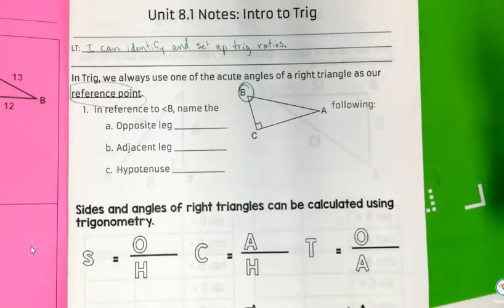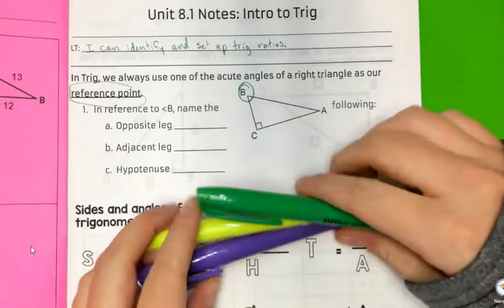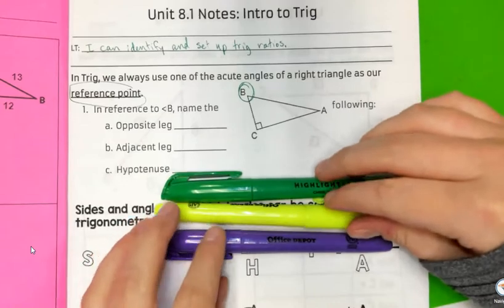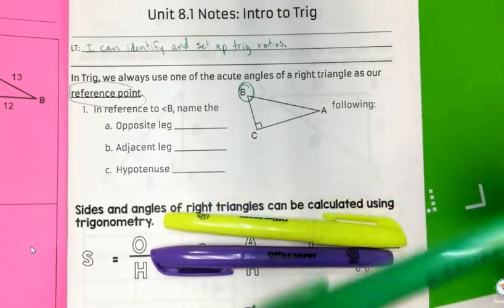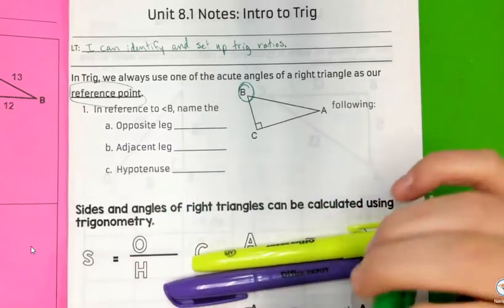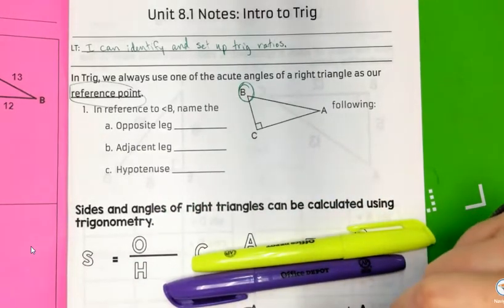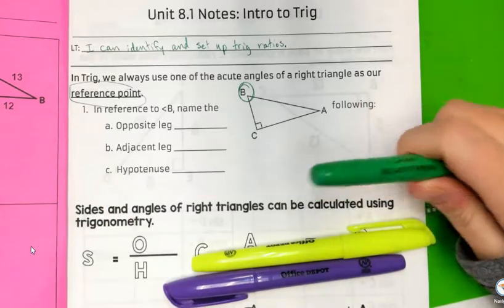And then what I will do is each one of these I'm going to have as a different color. My opposite, my adjacent, and my hypotenuse. So how do we go about that? So we're going to start with our opposite leg. Well, actually, we're going to start with our hypotenuse.